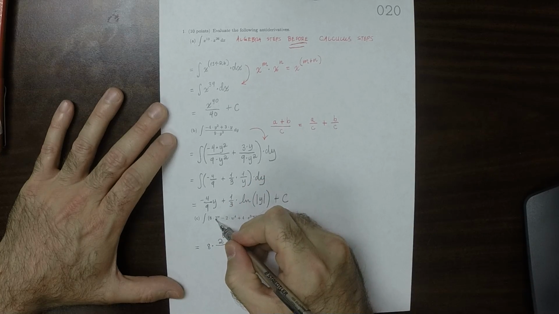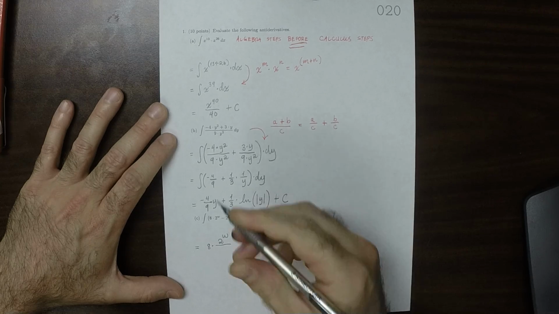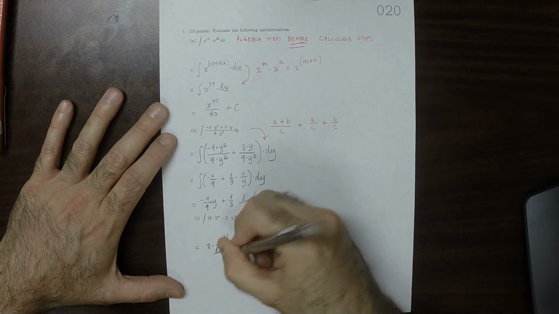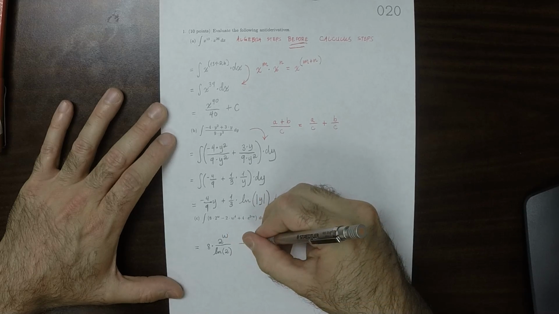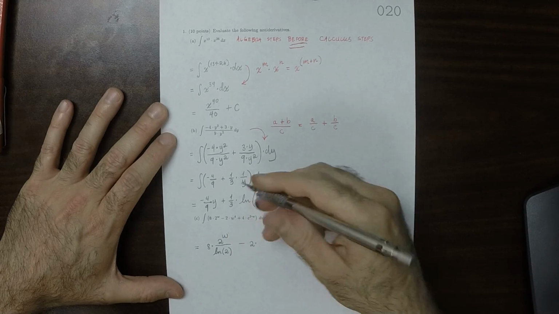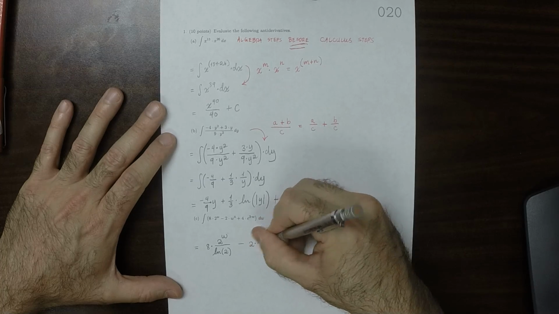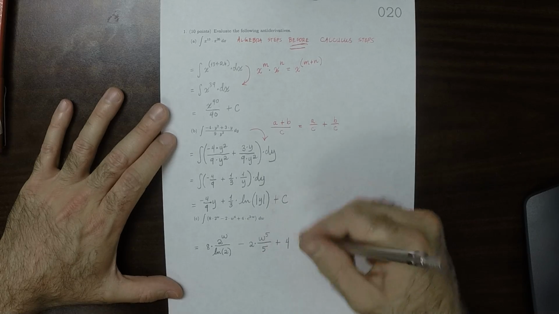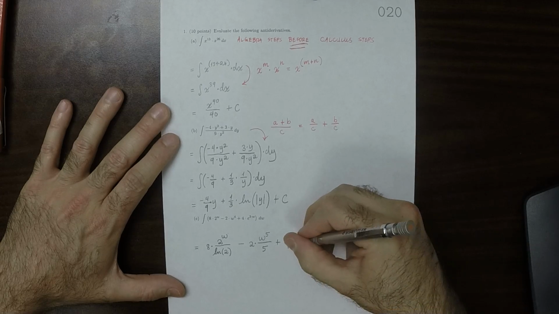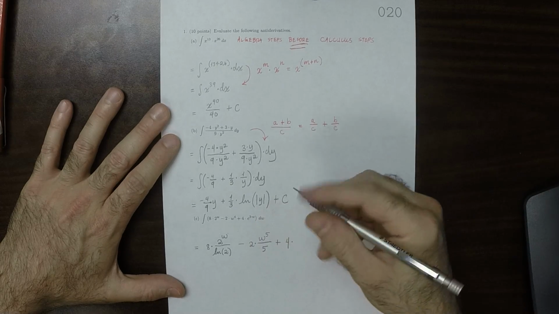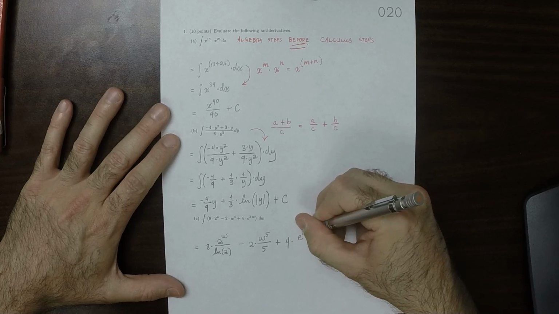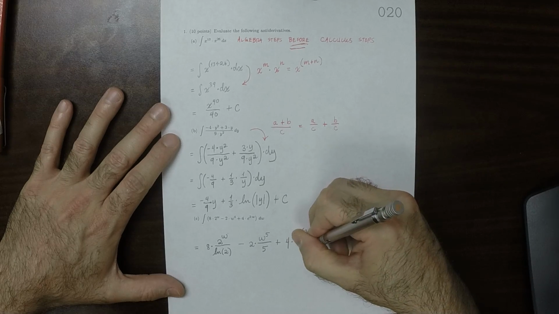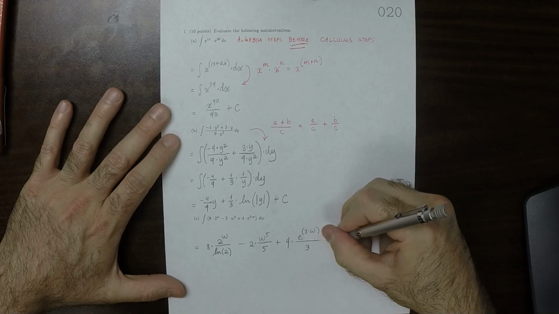So the antiderivative of exponential 2 to w is 2 to w, and then because 2 is not the natural base, we'll have to divide by the log of 2, minus 2 multiplied by, well, for this one this is just the power rule, so w to 5 over 5, and then plus, that 4 just hangs out because the antiderivative is again homogeneous, and then this will be exponential of 3w, and then divided by 3 plus a constant.